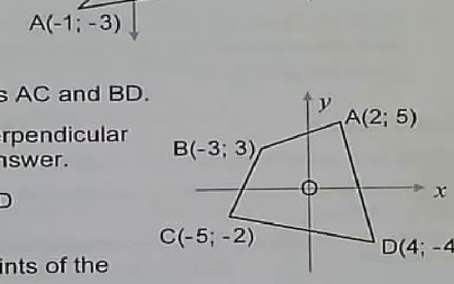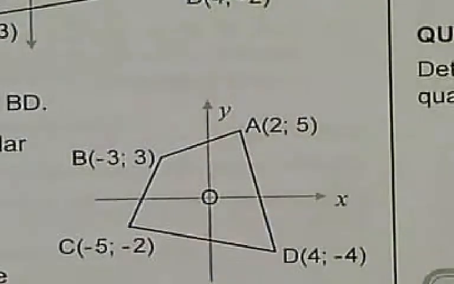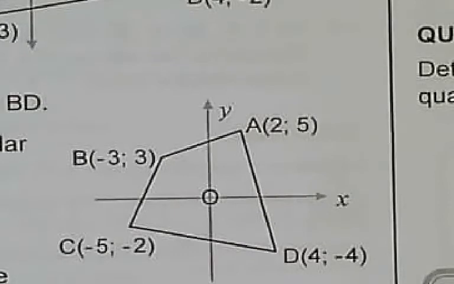I'm introducing a new point F where B is the midpoint between F and D. So find the coordinate of F, and B would be the midpoint of that line.